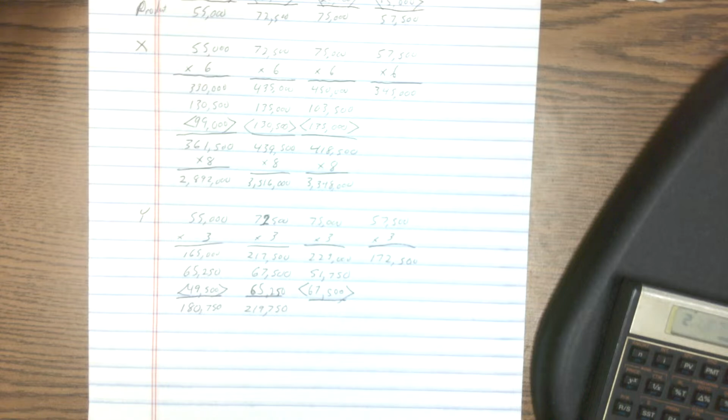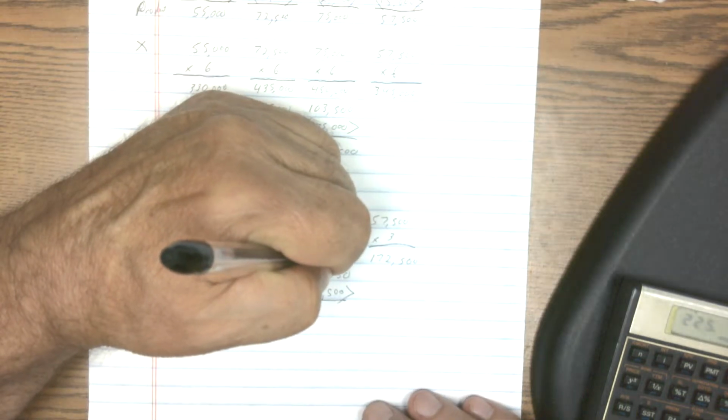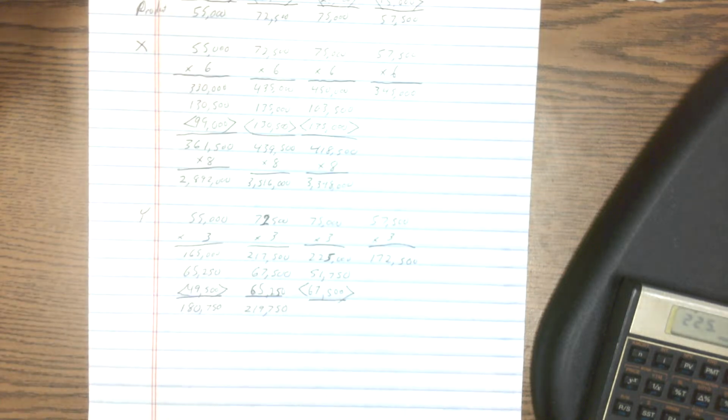And then finally 225, hard to tell, that's a 5, but that is a 5 there.